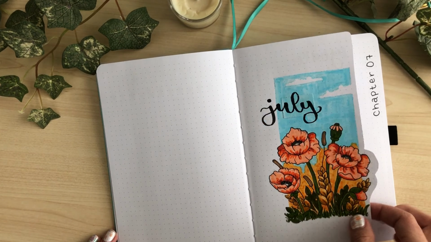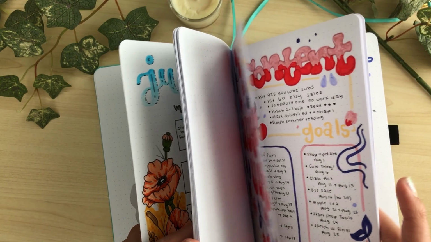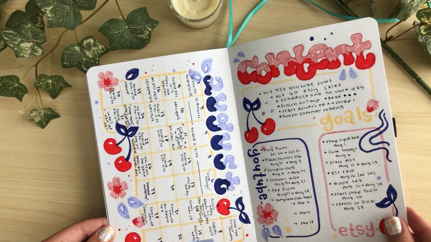Another thing that I like to do, especially last year, I remember, is doing different color palettes for every month. So if in July I just did a blue color palette, then I'd want to do the complete opposite for August, like do something pink or red. That way I had some contrast in my bullet journal and I wasn't just using the same colors every week.